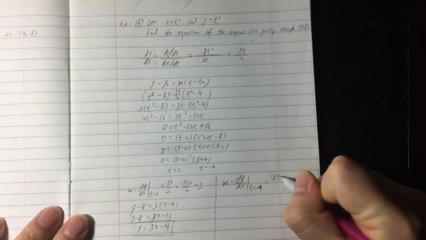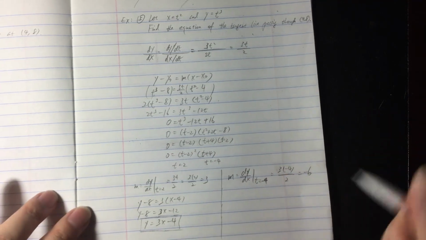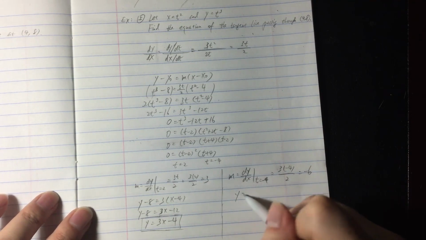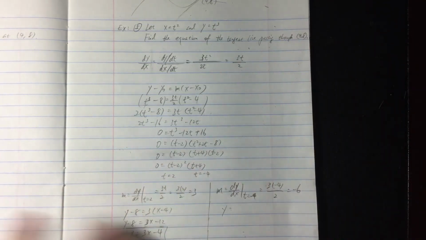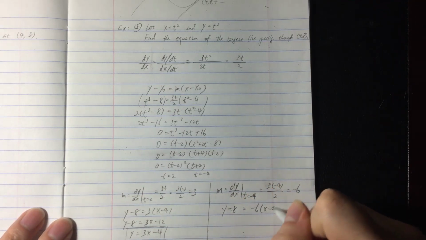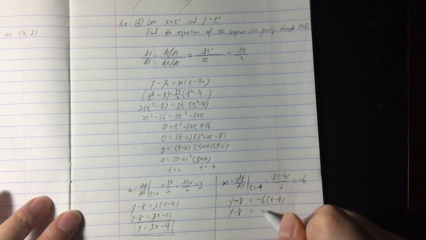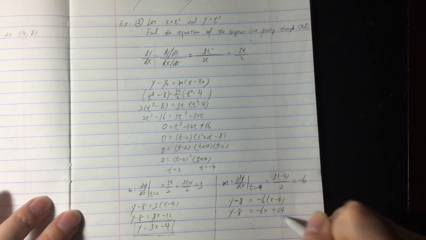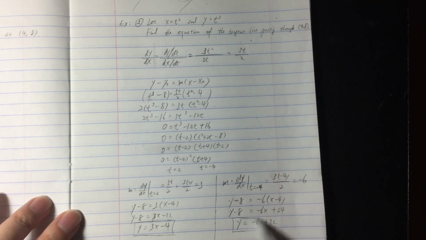When t is negative 4, the slope is 3 times negative 4 over 2, which is negative 6. Then plug in. We know a point on the tangent line is (4, a). We have y minus a equals negative 6 times (x minus 4). Then simplify. You get y minus a equals negative 6x plus 24, so y equals negative 6x plus 32. That's another tangent line passing through the point (4, a).